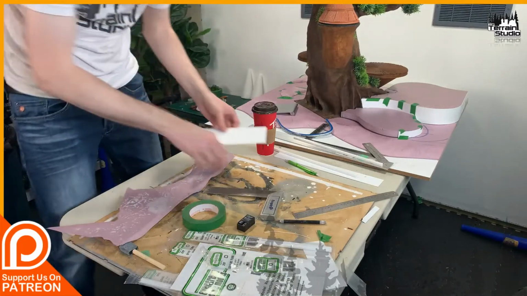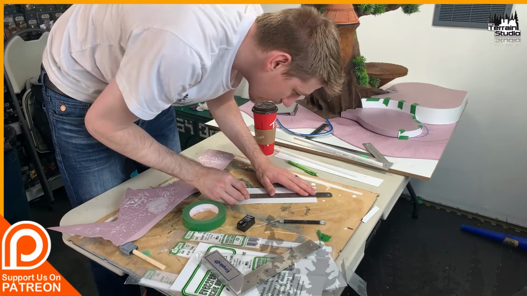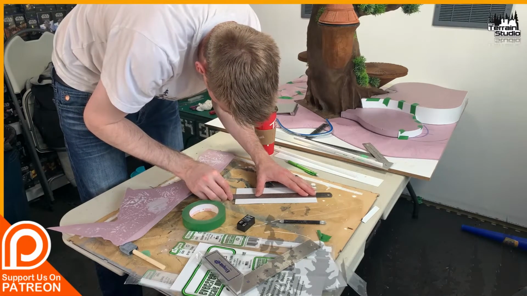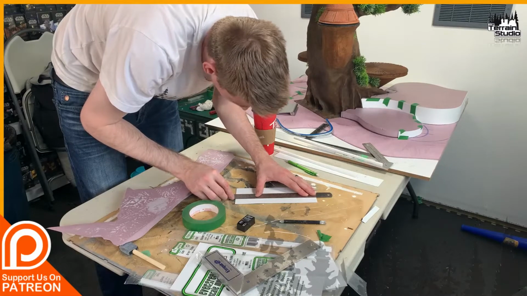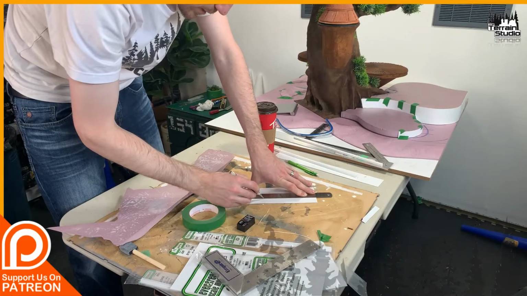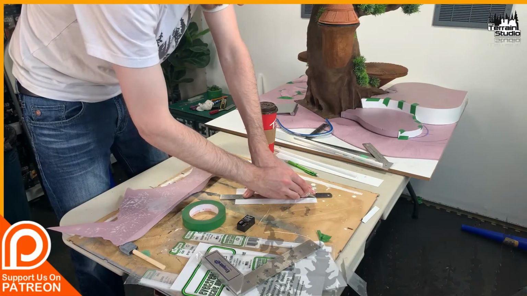Okay. And then we're going to cut along here. Use the ruler to follow the line. We're not overly concerned. Got a little dipsy doodle in there, so I think we're going to have a little bit of a proud portion there, but that's fine. We can trim it later.